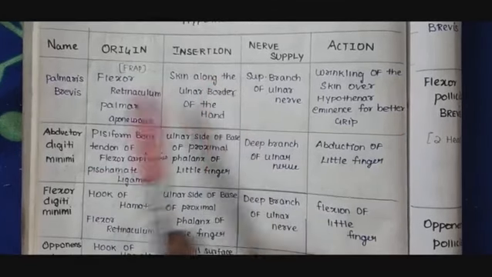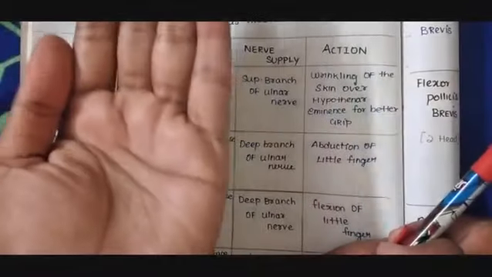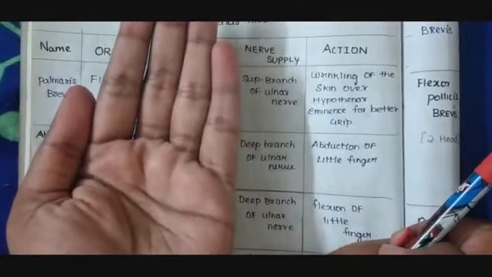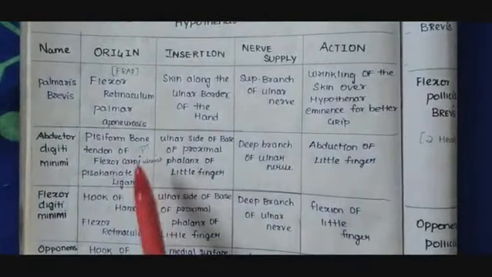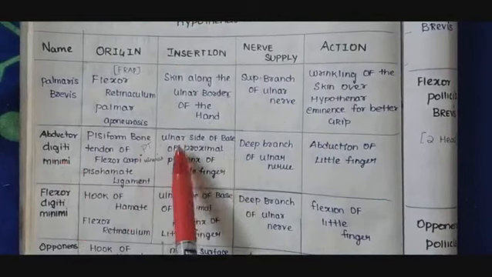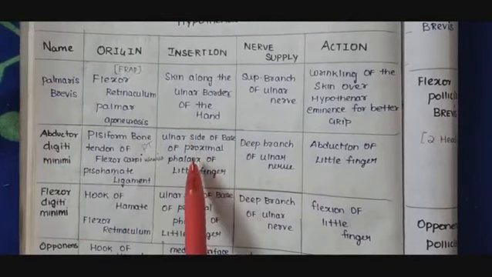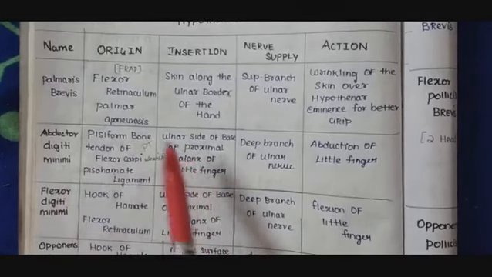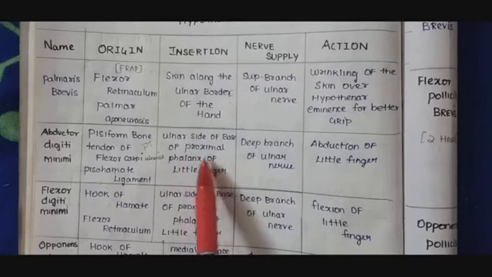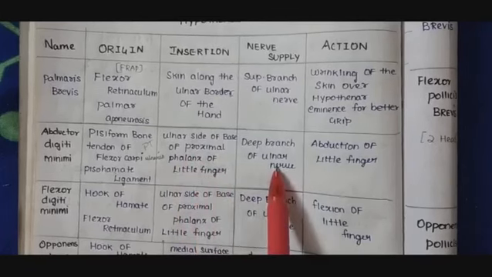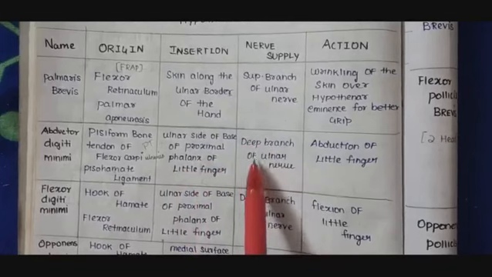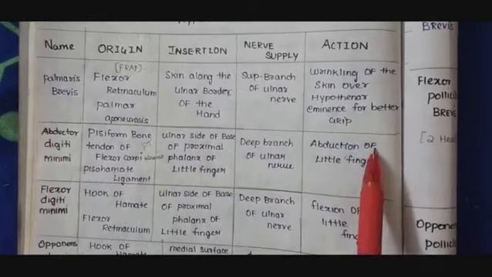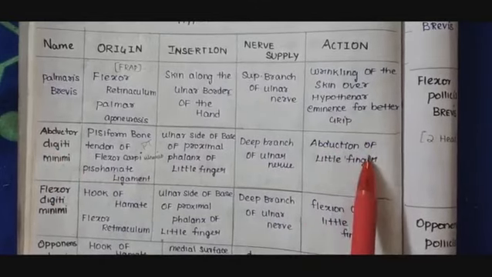Insertion. As it is the abduction of your little finger, abduction of your little finger is where your little finger will move laterally, right? This muscle gets inserted at the ulnar side of the base of the proximal phalanx of the little finger. And nerve supply, it is supplied by the deep branch of the ulnar nerve. Action, as the name suggests, it is an abductor, so it is concerned with the abduction of the little finger.